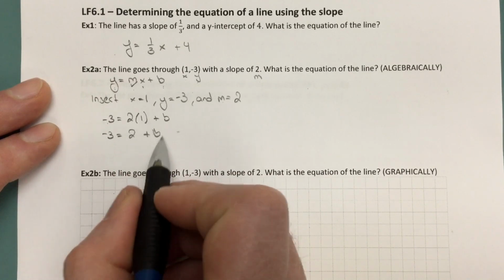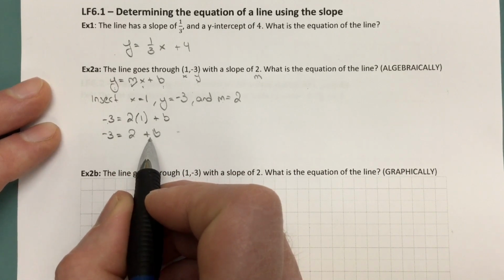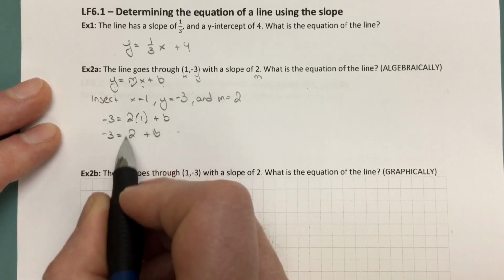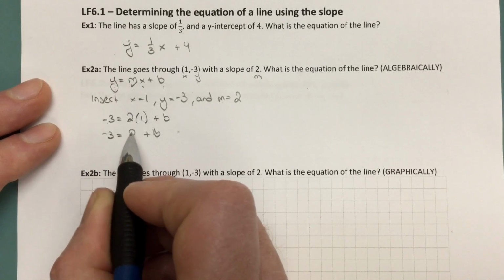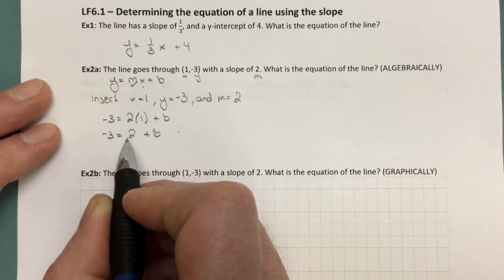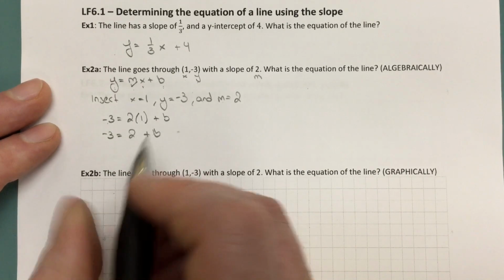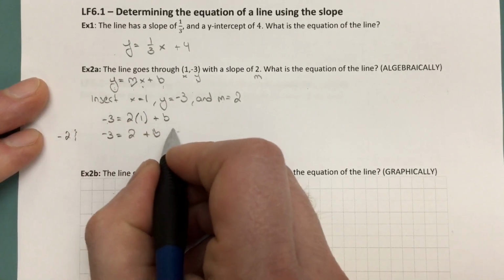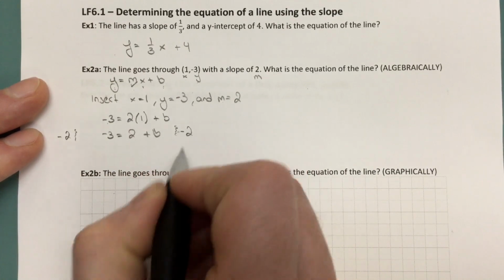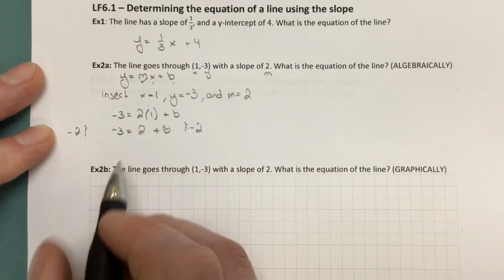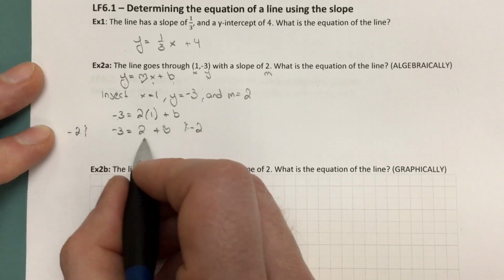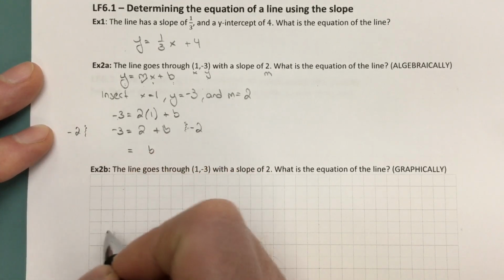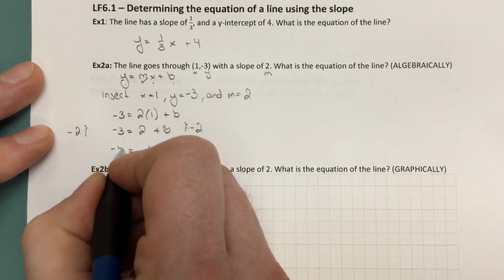And now I need to solve for b using inverse operations. There's only one operation here on the side of b, and that is a positive 2. To get rid of this positive 2, I would have to subtract 2 on both sides. When I subtract 2 on both sides, on the right-hand side I will be left just with b, and on the left-hand side I will be left with negative 5.